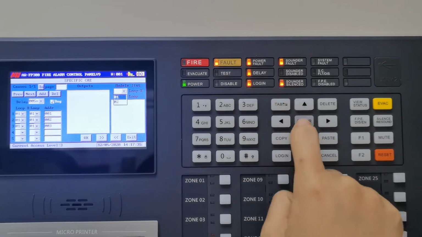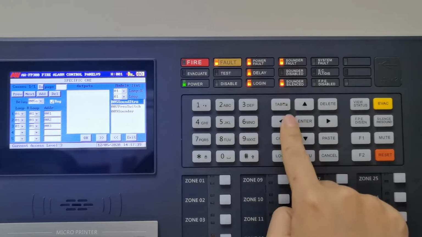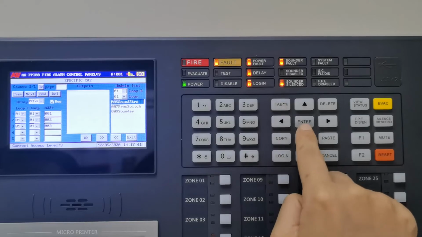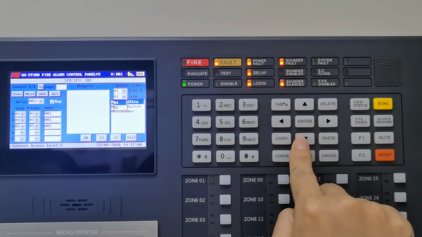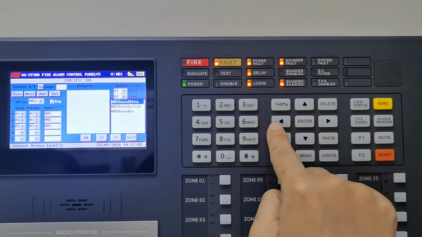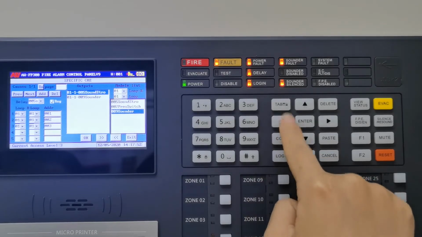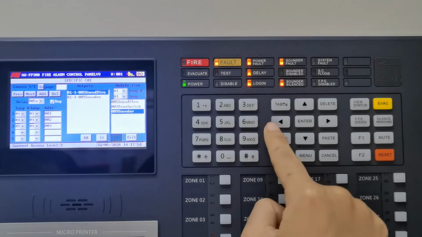Select the stop sounder in the module list. Finally, OK.